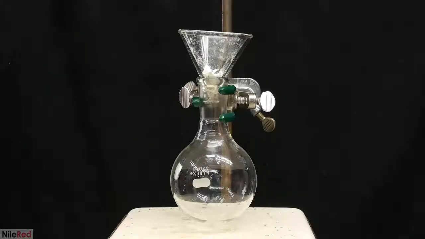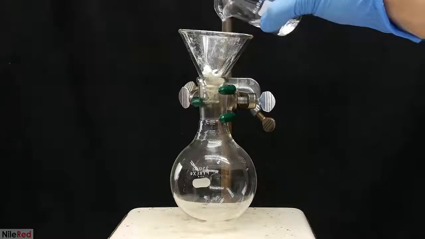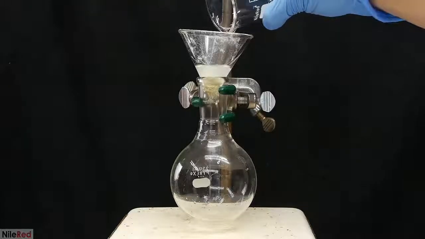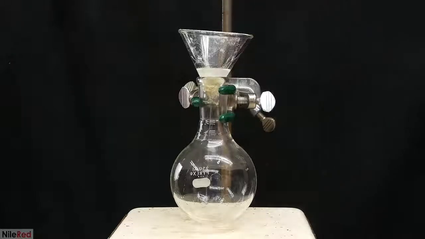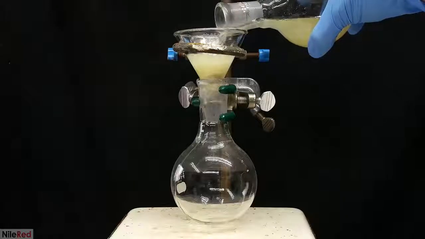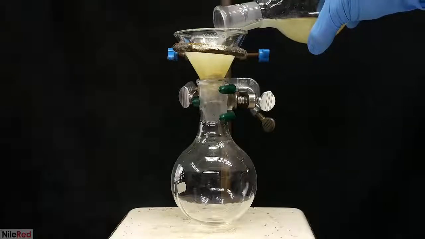To do this, I filter it through some Celite and glass wool. Before filtering the actual solution, I wet the Celite and the glass wool with a little bit of DCM. It's important to use glass wool and not just regular cotton, because the oxalyl chloride and the adipoyl chloride would probably destroy it. I tossed away the solvent that passed through, and then I started filtering the real thing.